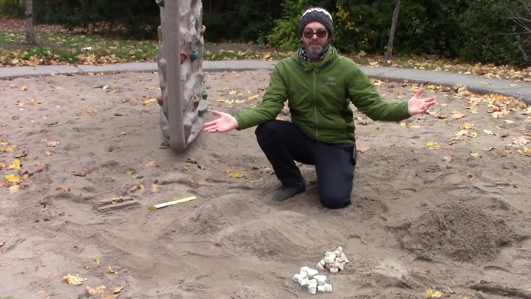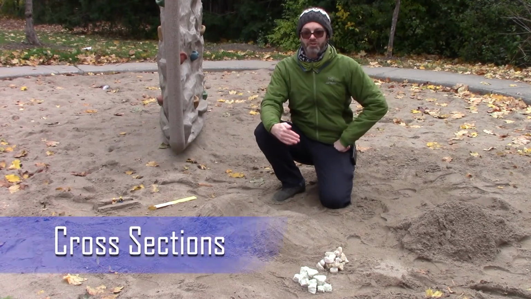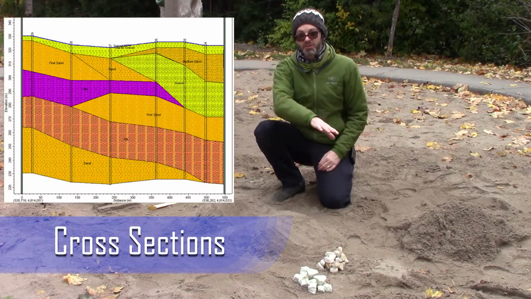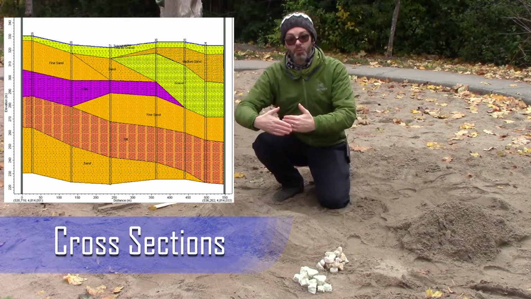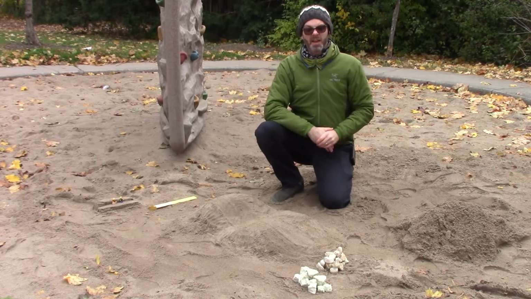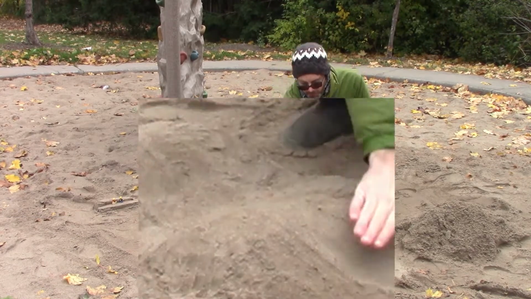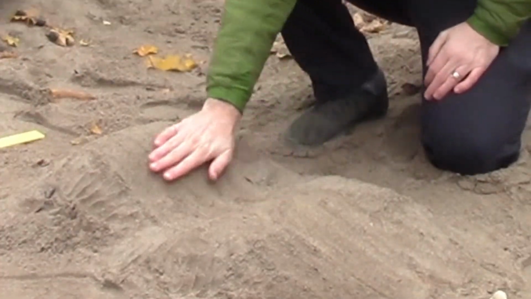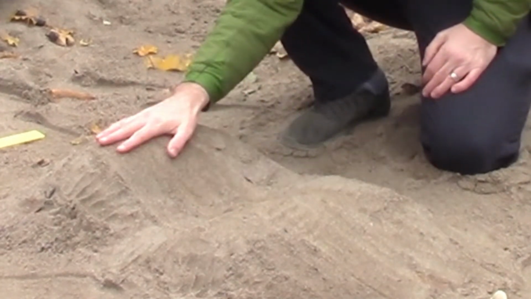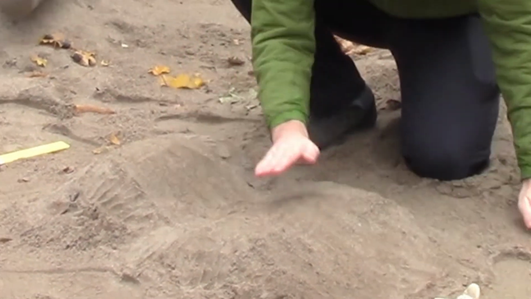Today we're going to be learning about cross sections. A cross section is a slice down into the earth to expose what you would see on that surface that you cut. And so today I've got the start of a fold here. All right, we've got an anticline, syncline, anticline, and the limbs here.